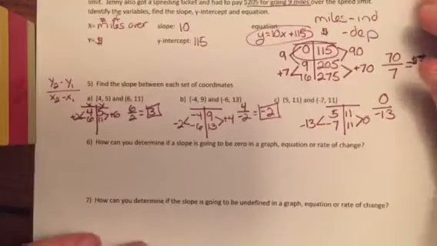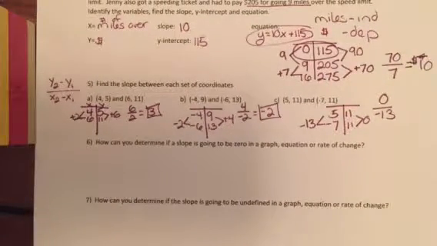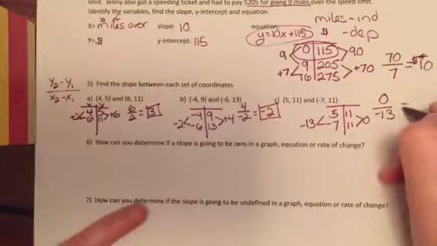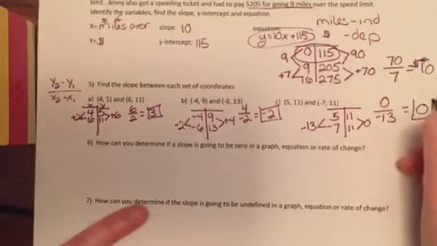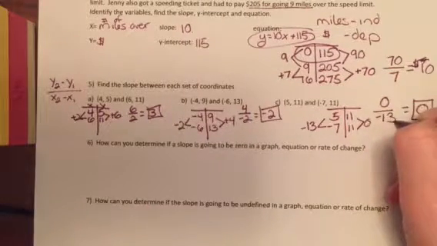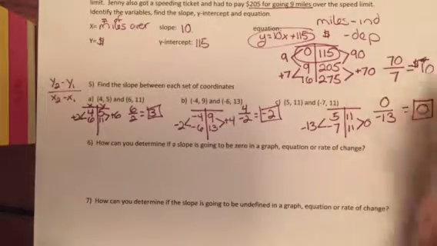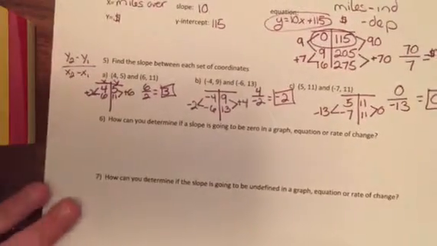And this is where you kind of have to stop and say, okay, there's a 0 involved. Is that an undefined slope or a slope of 0? Well, what makes it undefined is having 0 in the denominator. I don't, so that means this must have a slope of 0. Which works because I can take nothing and divide it by a number, but I can't take a number and divide it by nothing.